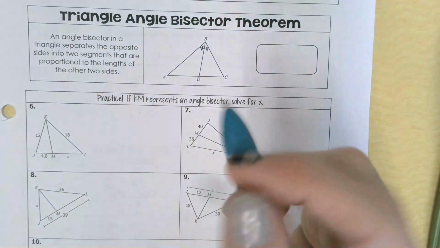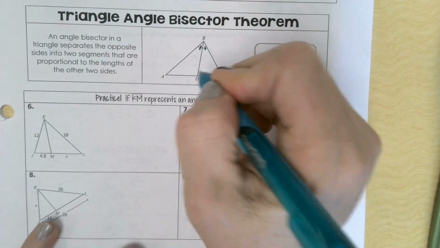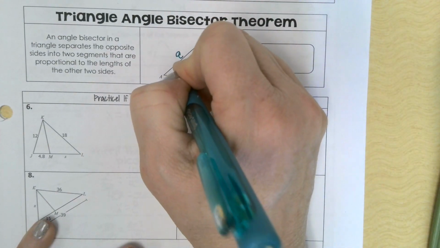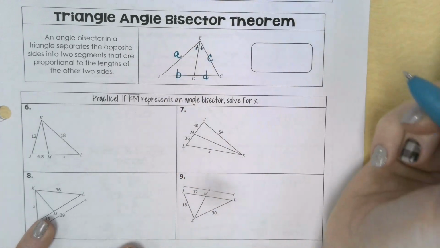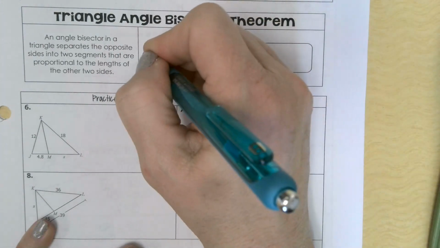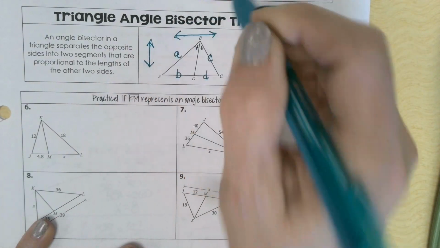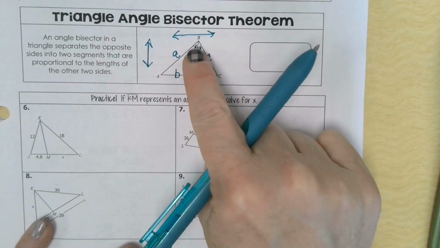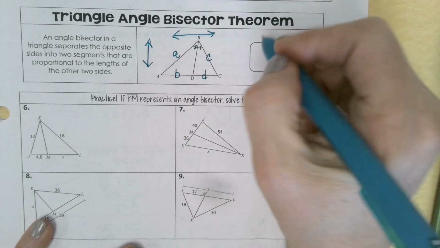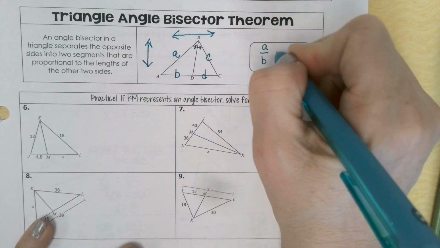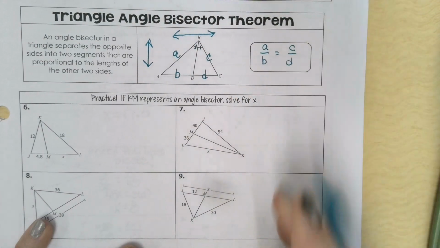I'll show you how easy this is. We're going to put A over B and C over D. Okay, remember we can go top over bottom or we can go left over right. It's the same setup. You just have to have the angle bisector. Okay, let's put A over B equals C over D.